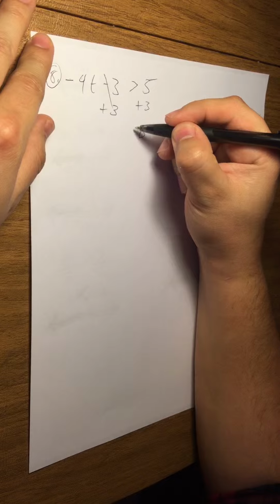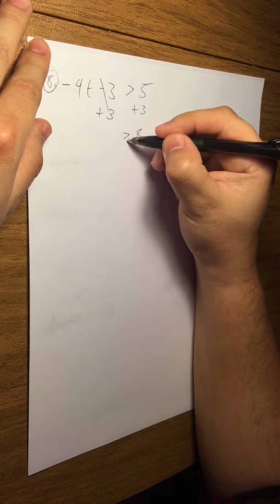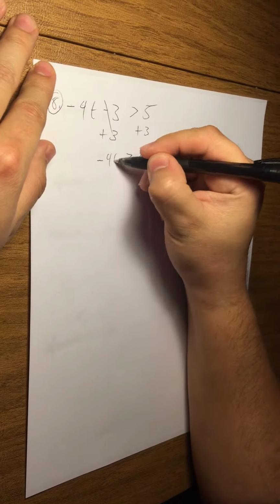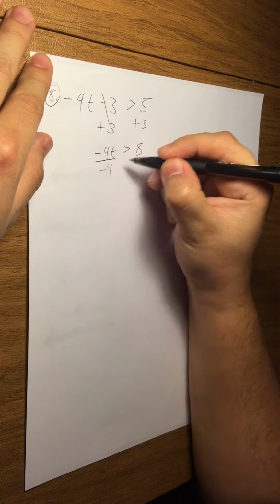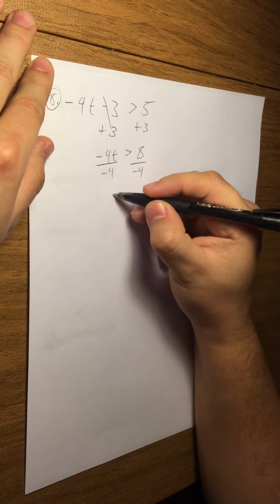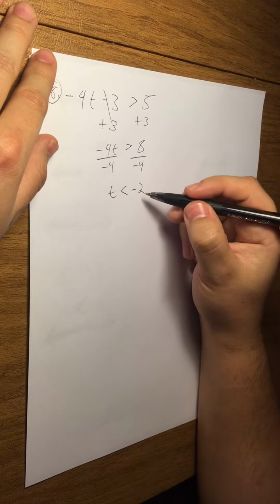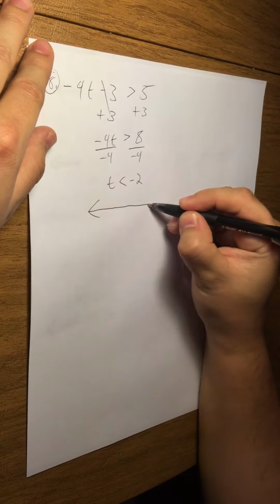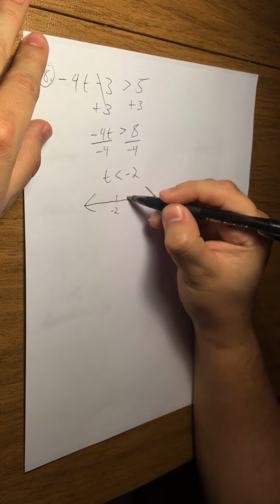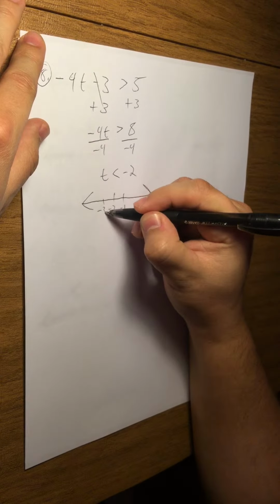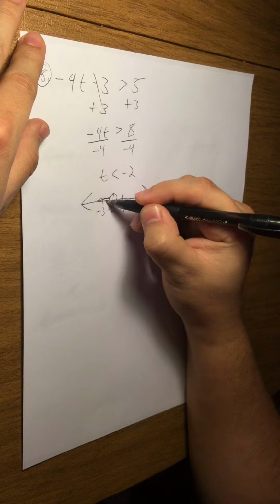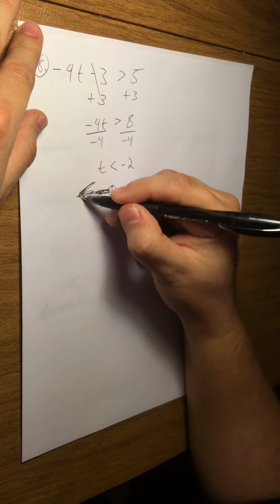Get 8. Divide by -4. Switch the sign, and you get -2. It's not equal to, so you leave it open.